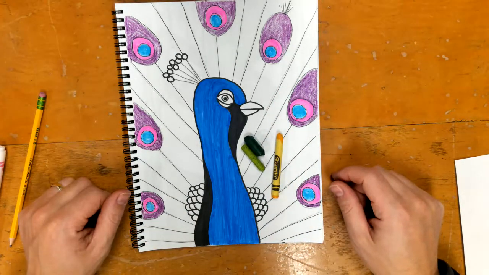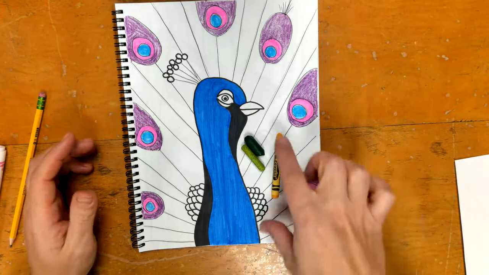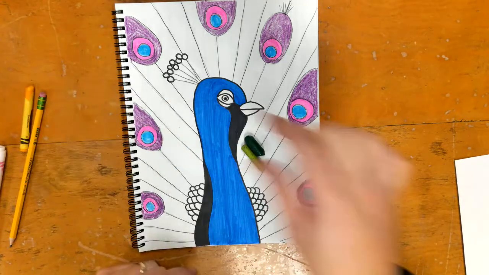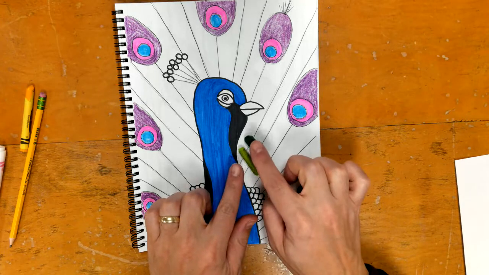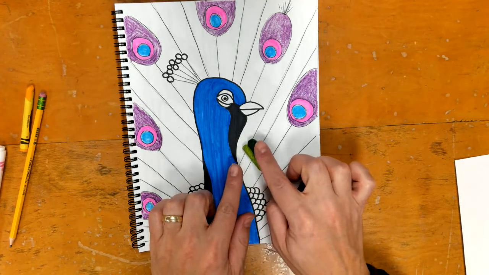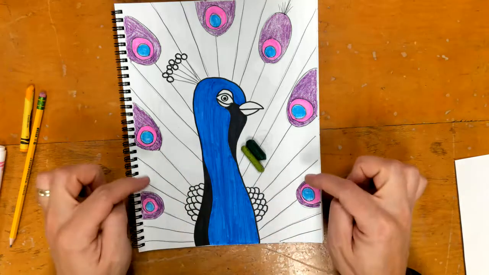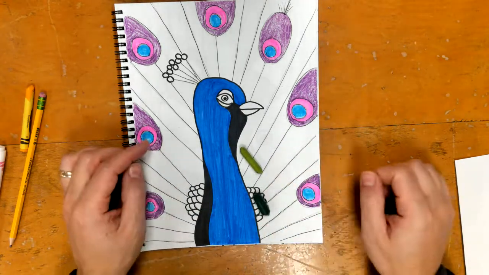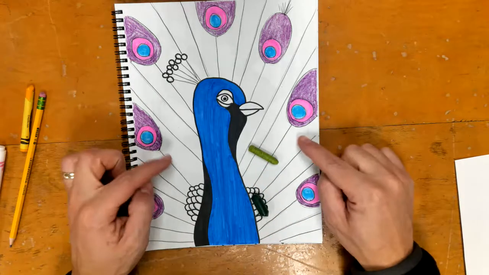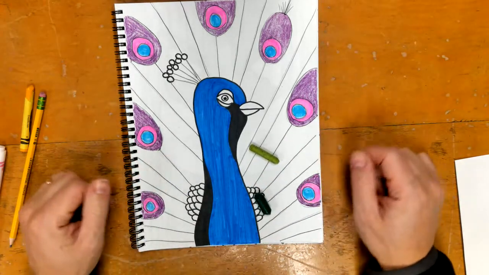I'm going to get rid of the yellow, and the lime green is pretty yellow-like anyway. So I'm going to do a darker green and then a lime green in the background. So dark green for these feathers and then a lime green for the big feathers.